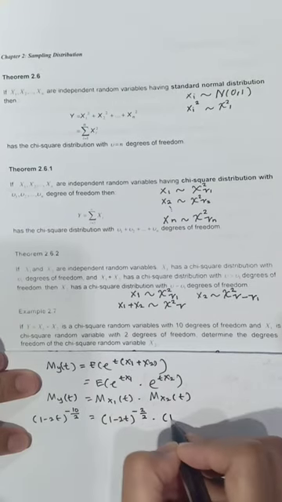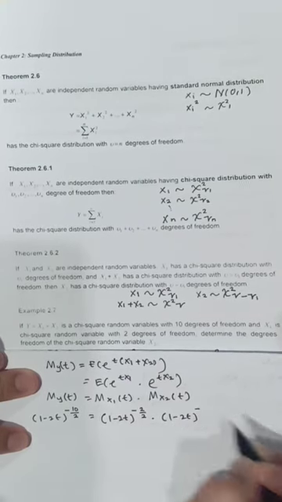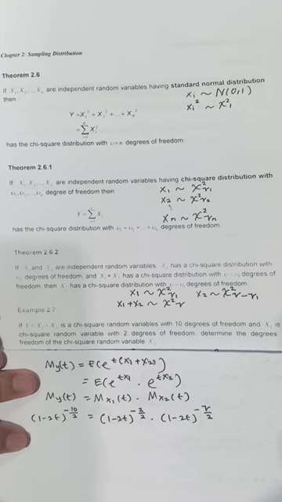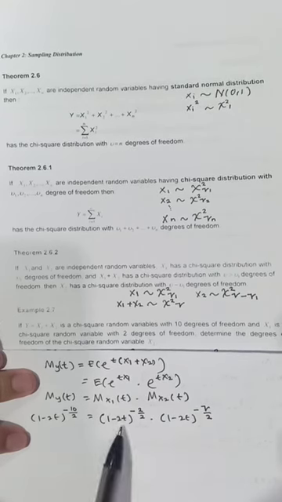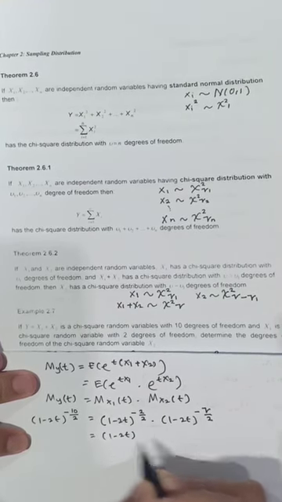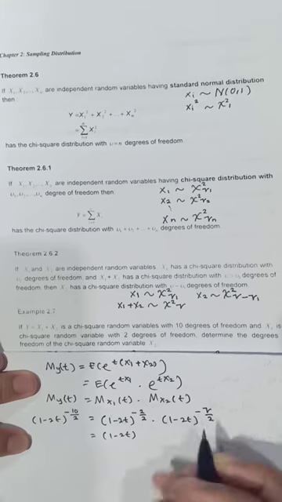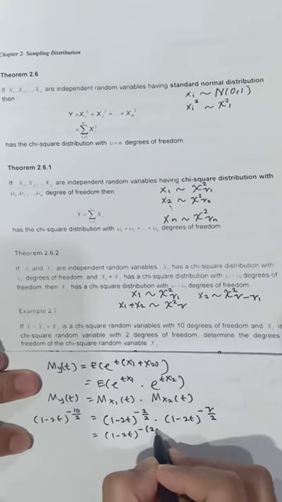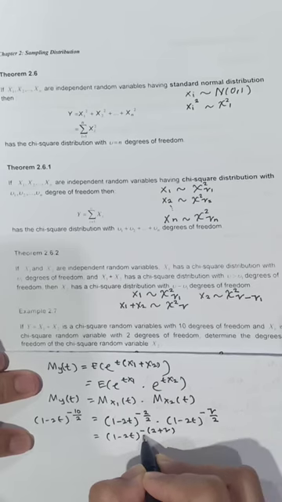And M_X2 is also chi-square, but we do not know its degree of freedom. You can see this part, we can multiply this, so the indices will be added. Is it true?